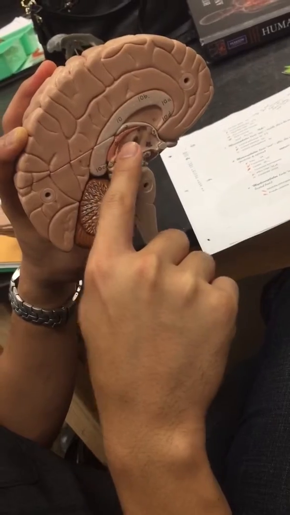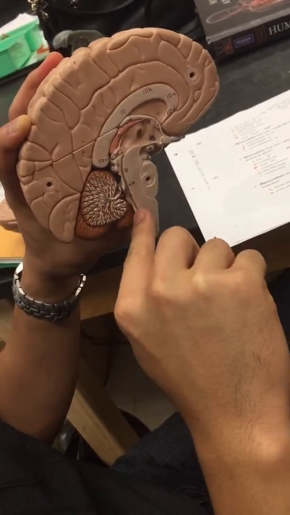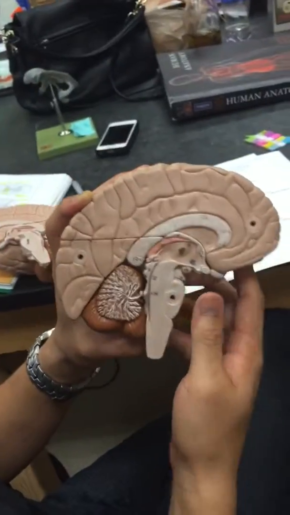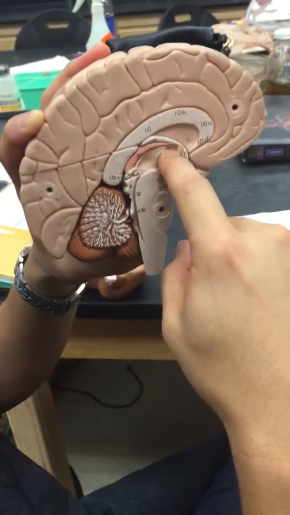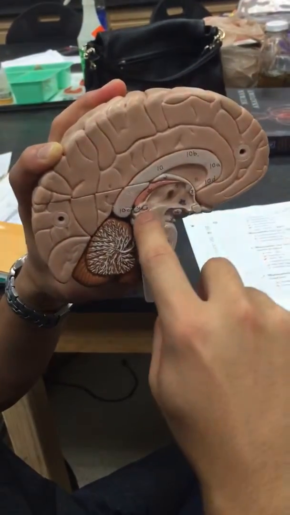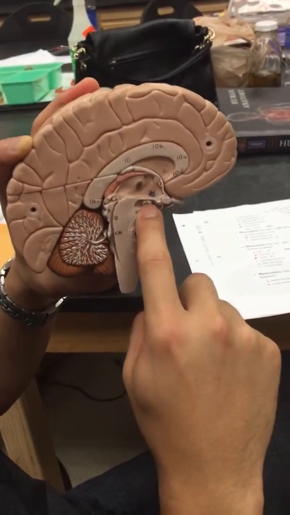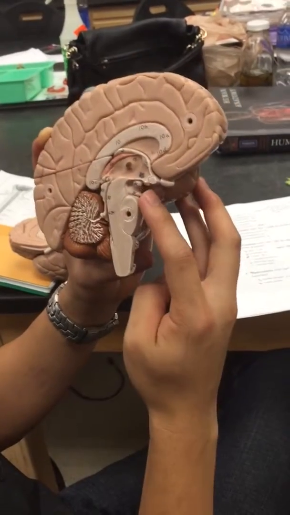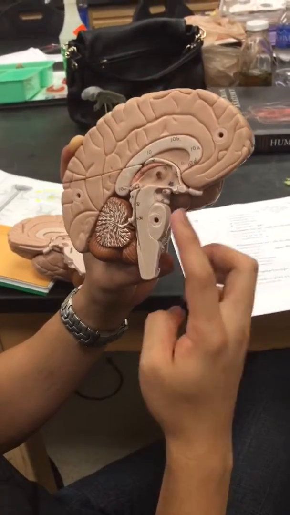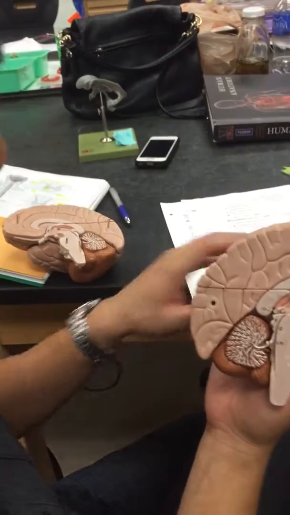The third ventricle goes into the cerebral aqueduct to the fourth ventricle, but that's not part of the diencephalon. So back to the diencephalon: thalamus, hypothalamus, epithalamus, pineal body, mammillary body, infundibulum, which is this thing right over here, and you have your pituitary gland, but it's not here.